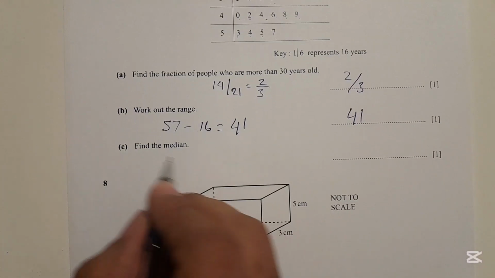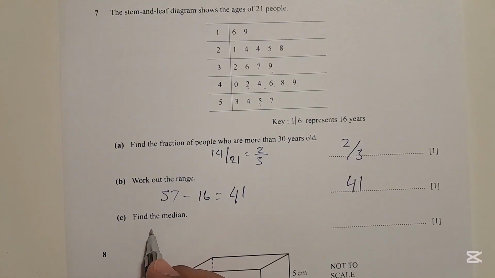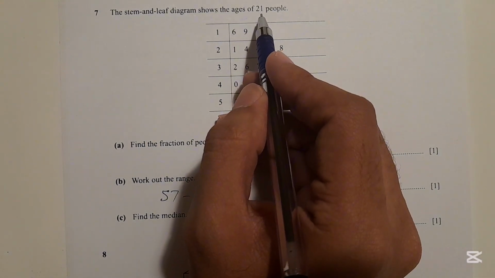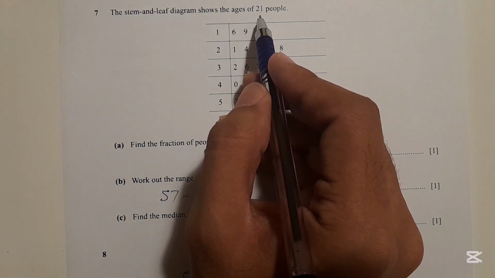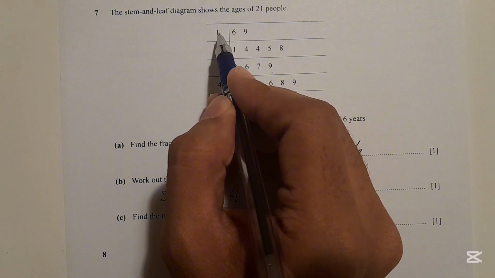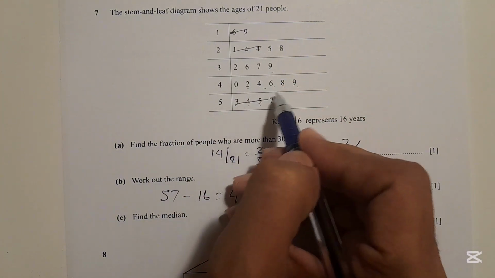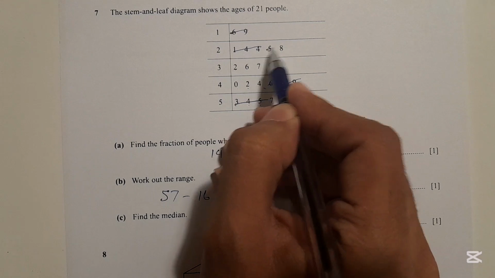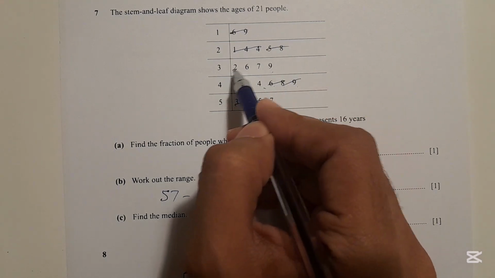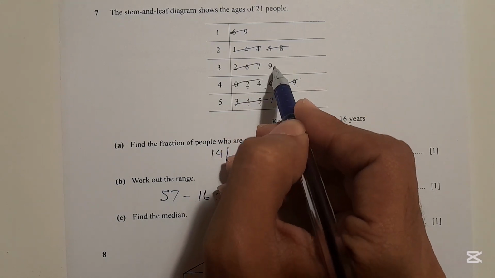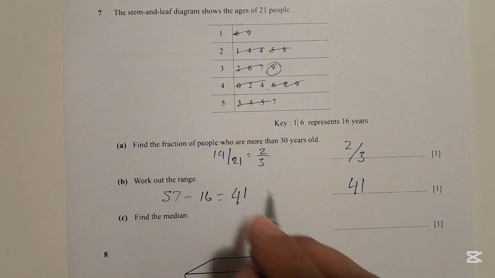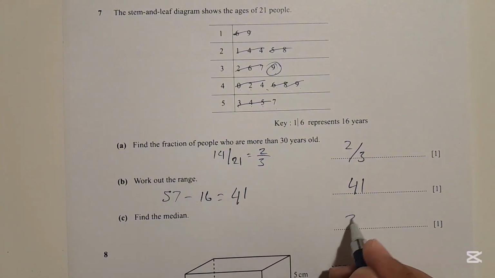And part C states find the median. So if there are 21 people, meaning half of 21 is around 10 and a half. So counting 1, 2, 3, 4, 5, and so on through the groups. So 39 will be the median. 39.